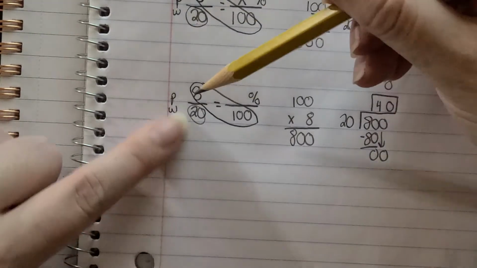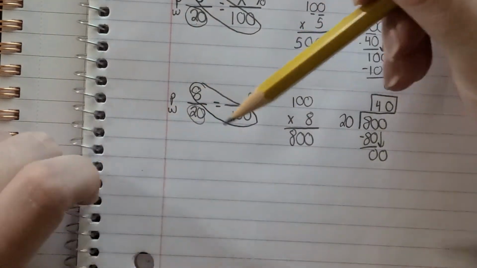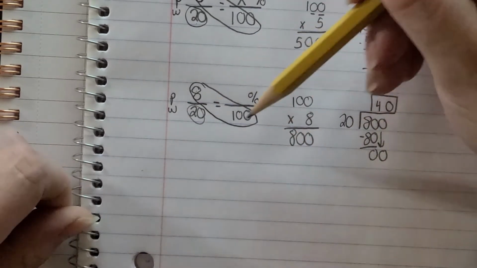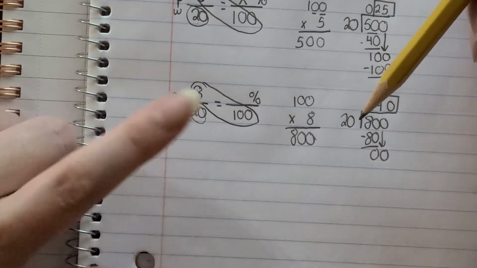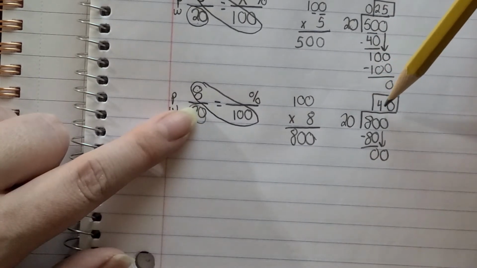You should have set 8 as the part. Remember, 20 is still the whole because we added up all the values in that table. Cross multiply, you should get 800. If you divide by 20, you should have gotten 40.